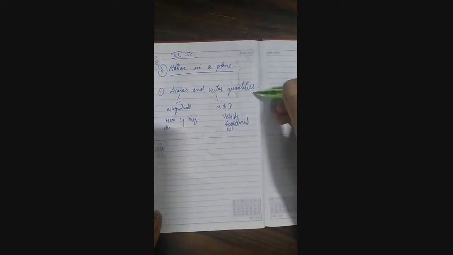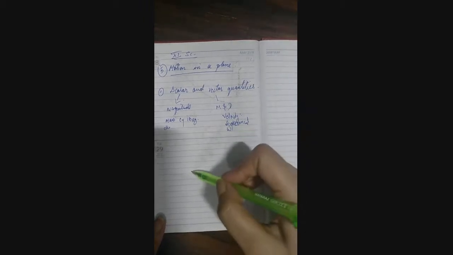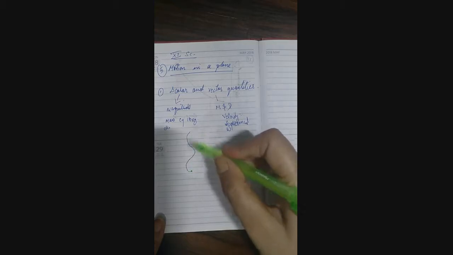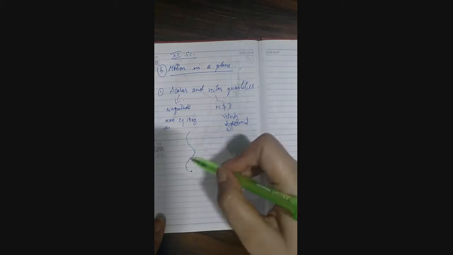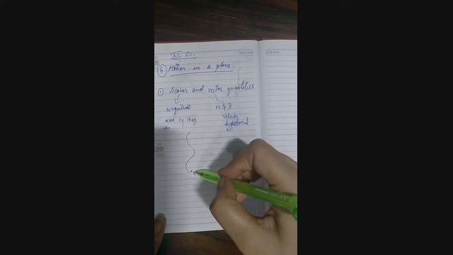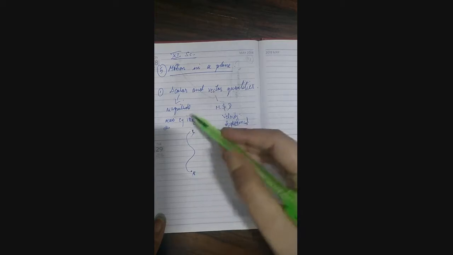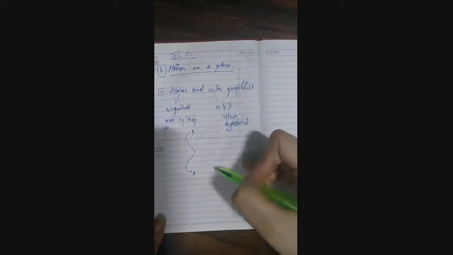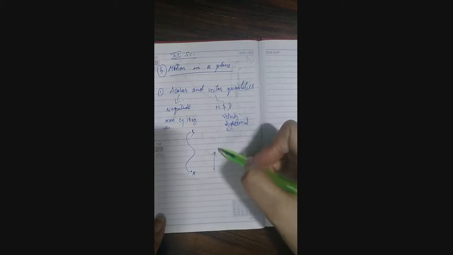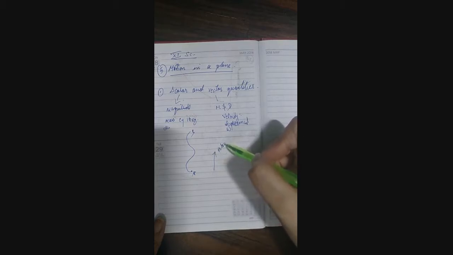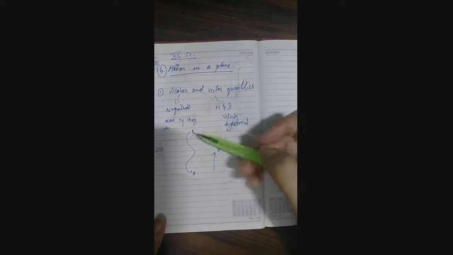Velocity is a vector quantity, whereas speed is not. Speed means an object is traveling from one point to another in any direction. But if it travels in one particular direction, then that is the velocity of the object.